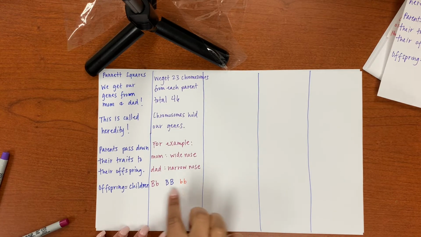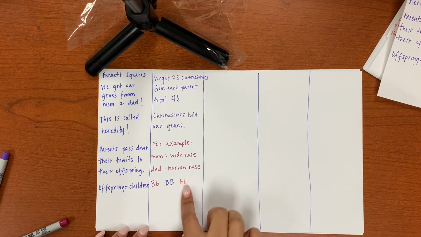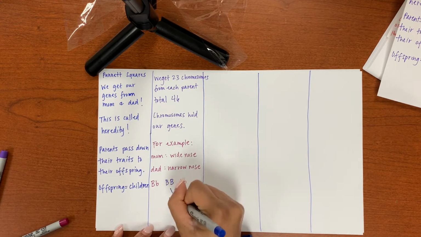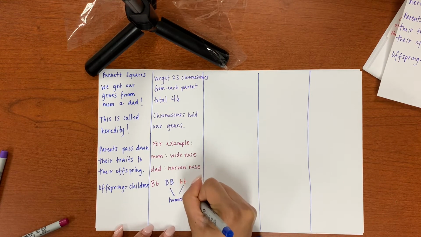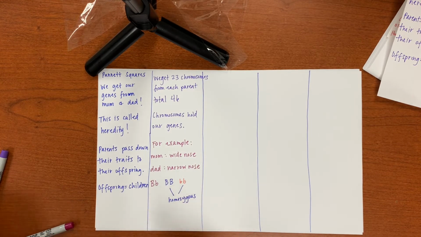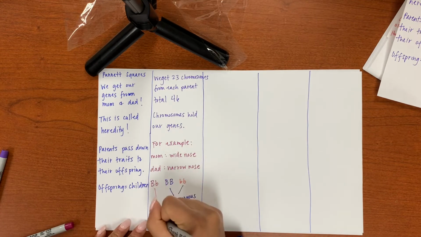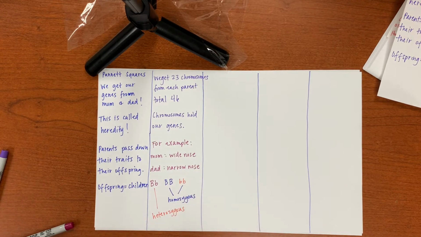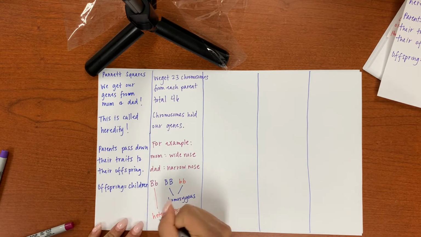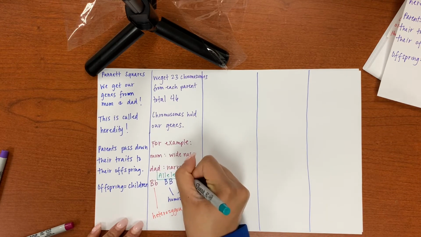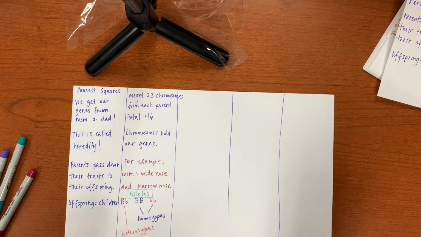If you have two of the same, like two capitals or two lowercase, this is called homozygous. If you have two letters that are different, this is called heterozygous. Okay? These letters are called alleles. A-L-L-E-L-E-S. Alleles.